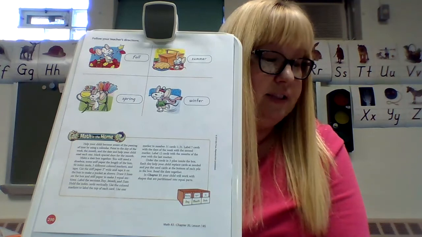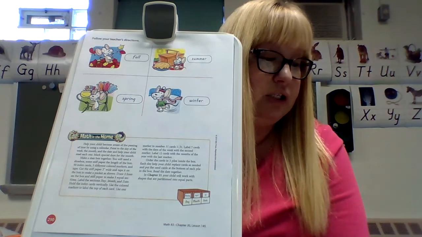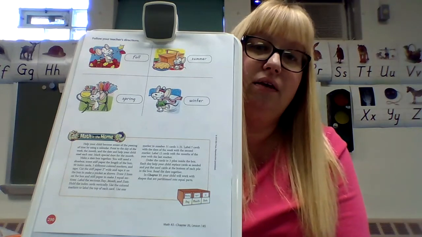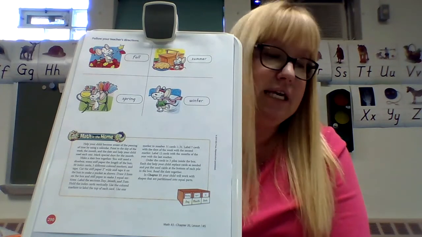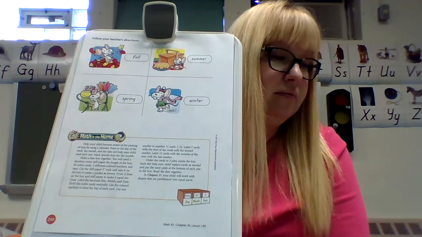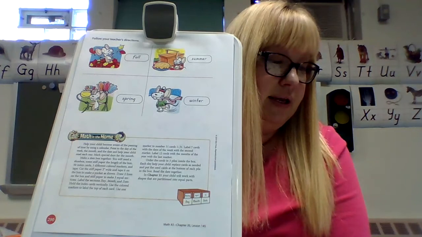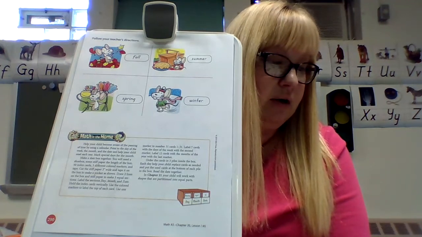Next we have spring. Find the spring picture. Color the bubble with the word spring green. And last we have summer.